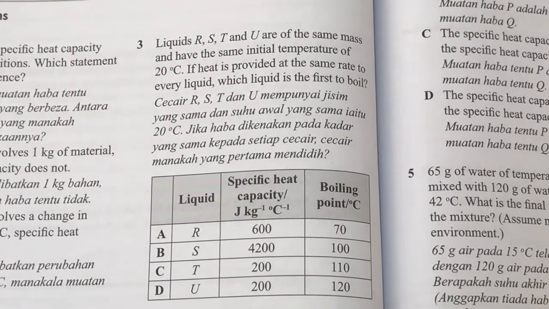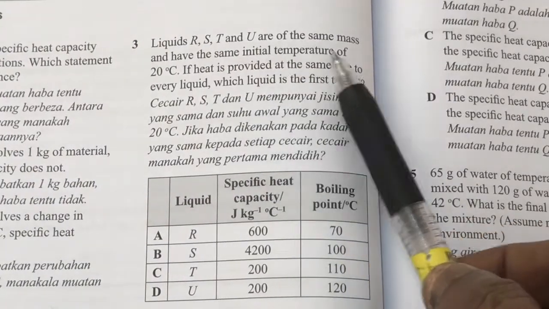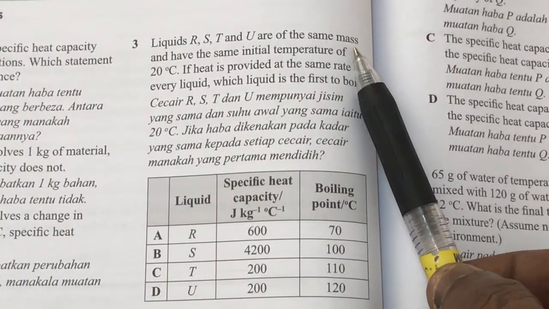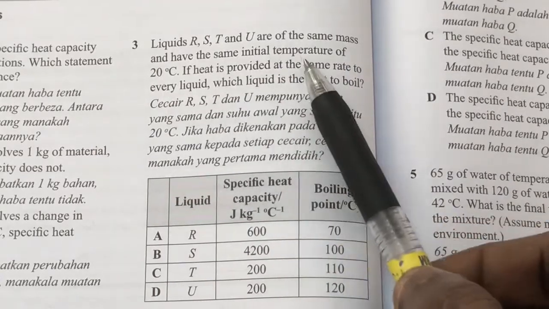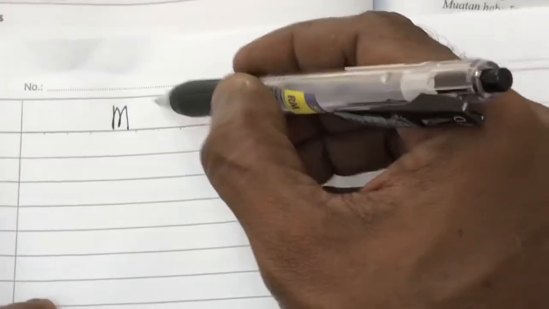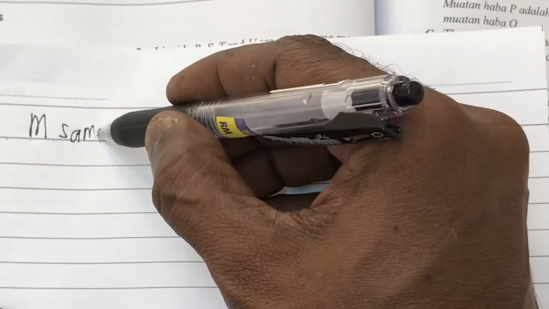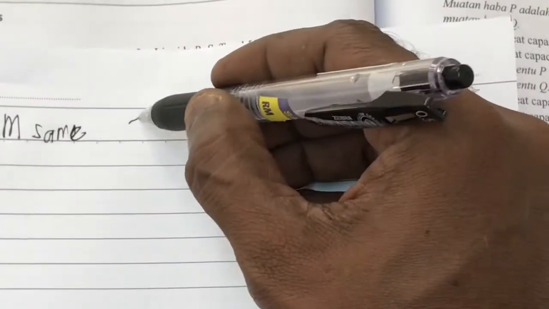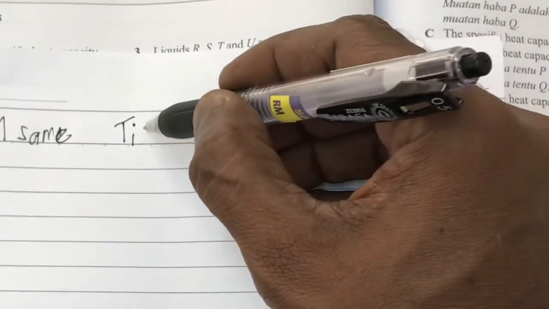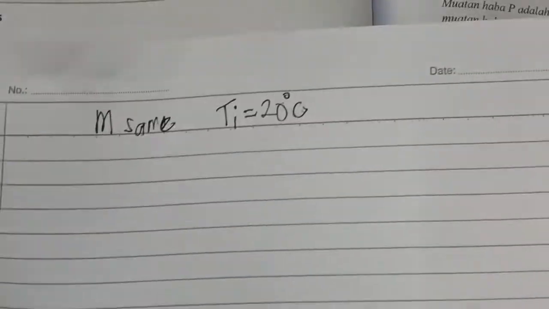We continue with the objective questions. Number 3. Liquids R, S, T, and U are of the same mass. All the liquids have the same mass and the same initial temperature of 20 degrees Celsius. So these two pieces of information we should collect. The mass is the same, and the initial temperature, I put Ti, the i stands for initial, is the same. We are doing step 1, collecting what is given.